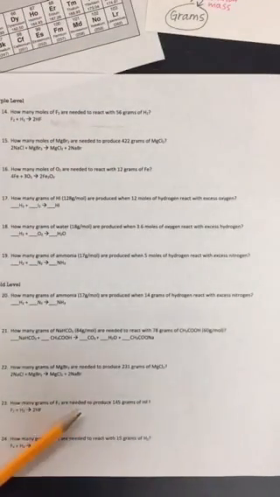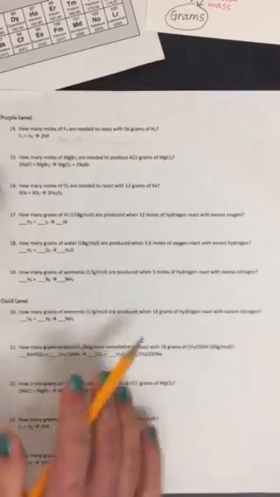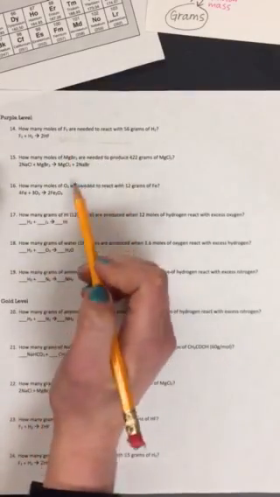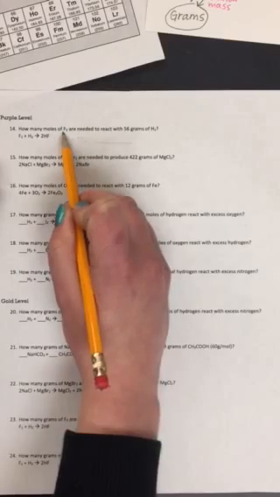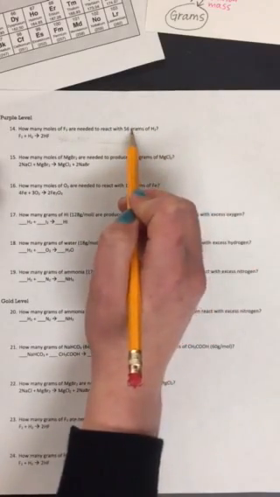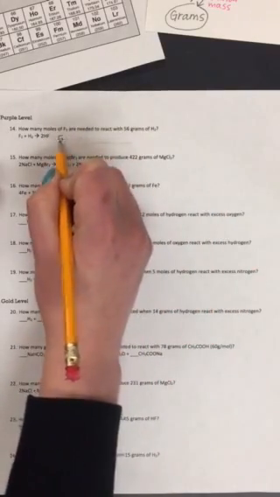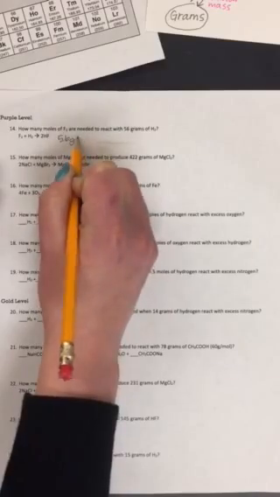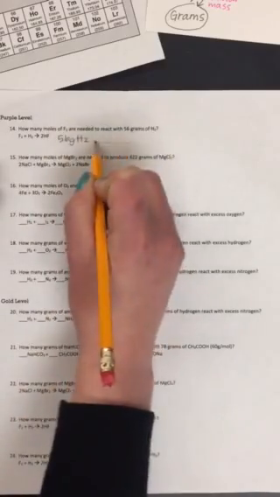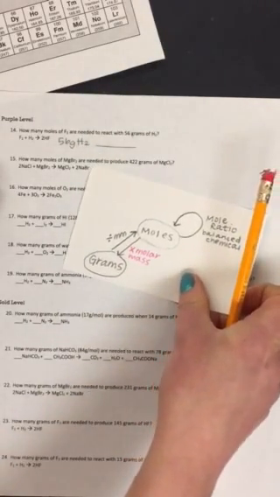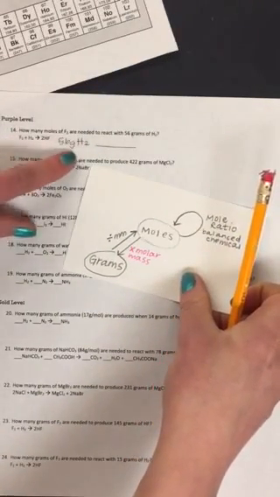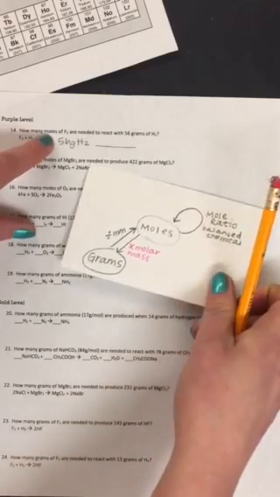All right, so our first question asks us how many moles of F2, so that's fluorine, are needed to react with 56 grams of H2. So remember, H2 and F2 are both diatomic molecules, and our given here is 56 grams of H2. I'm going to set up my little fence starting out. This is going to be a two-step problem because we're going to need to go from grams of H2 to moles of F2.